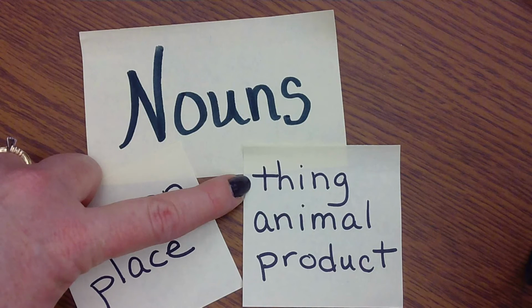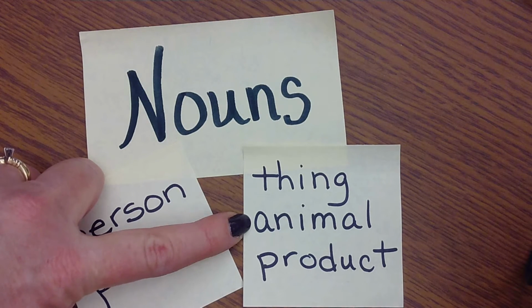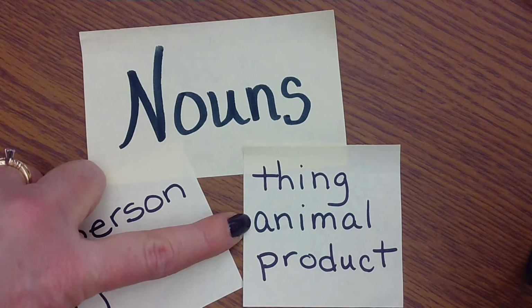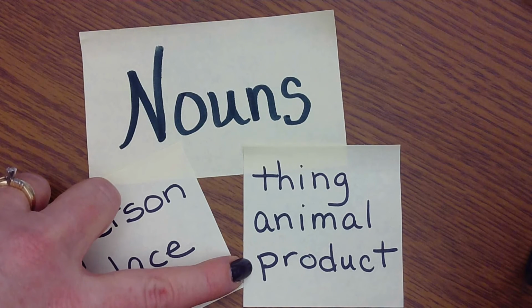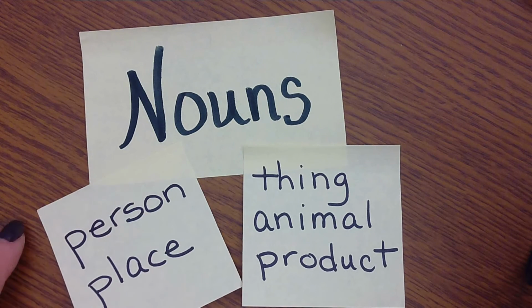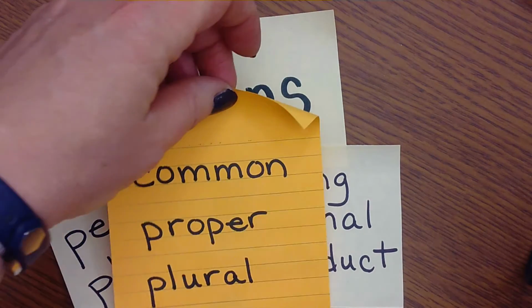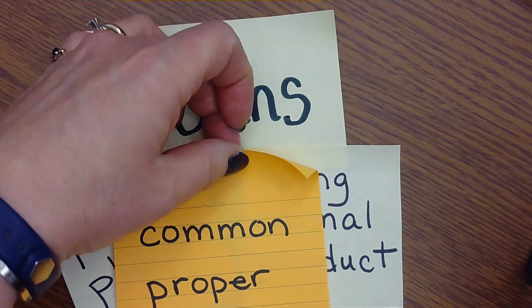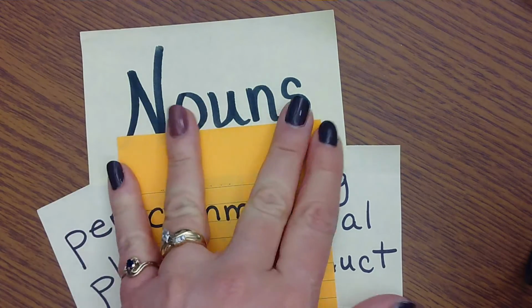A thing can be a chair, an animal, the dog, and a product is something you buy at a store. So maybe you buy toothpaste.